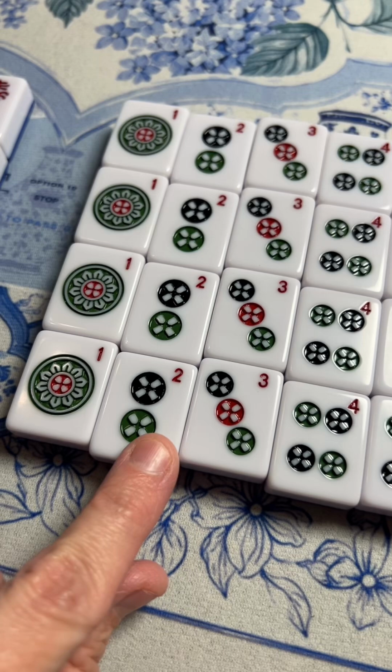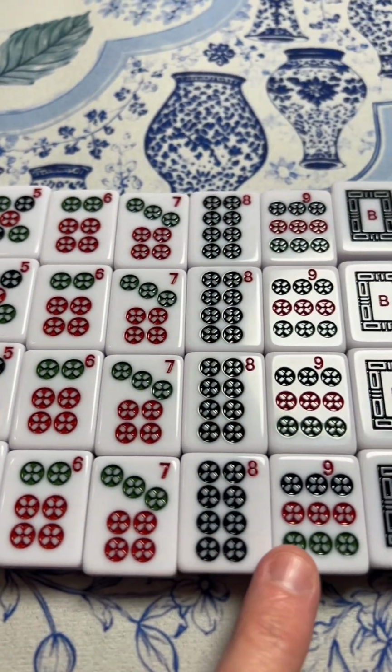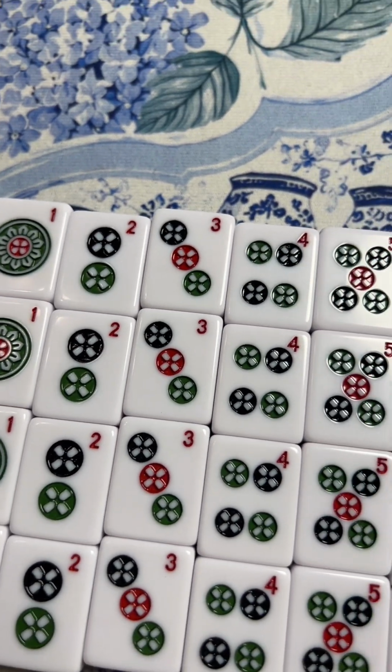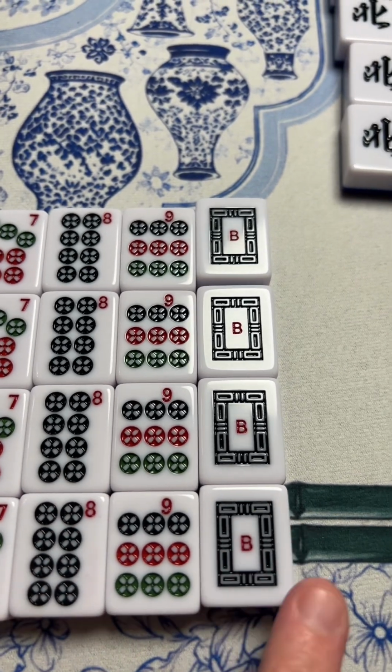The third and final suit, this is called the dots. So 1 dot, 2 dot, 3 dot, 4 dot, all the way down to 9 dot. And why do we call it dots? Well, because they look like dots. And the dots have the white dragon.